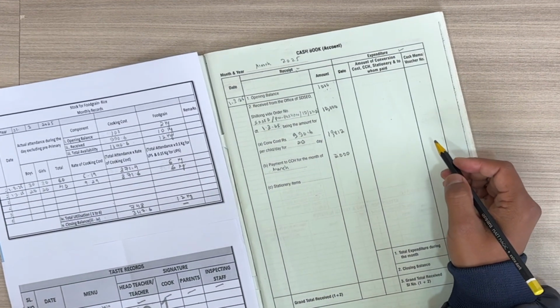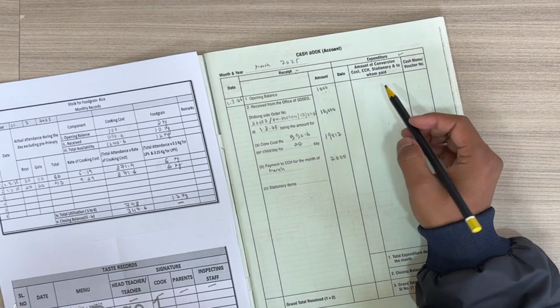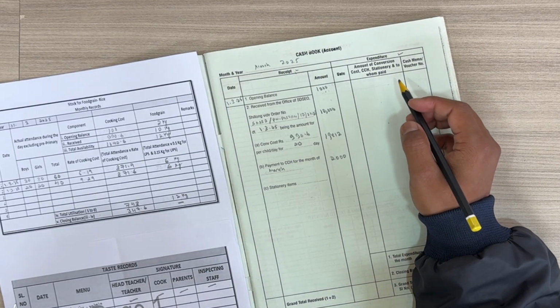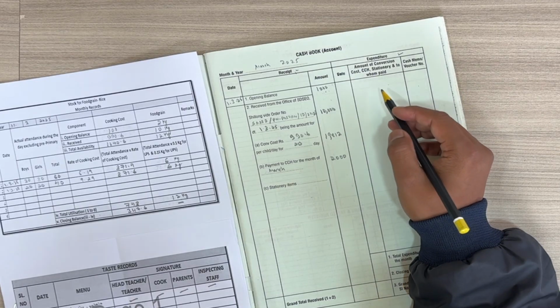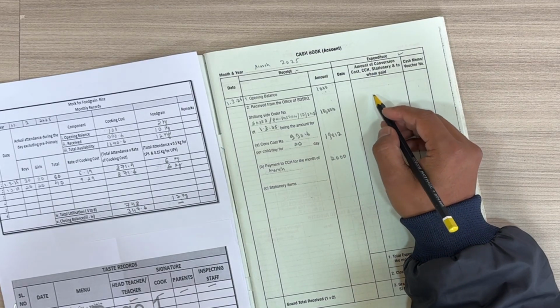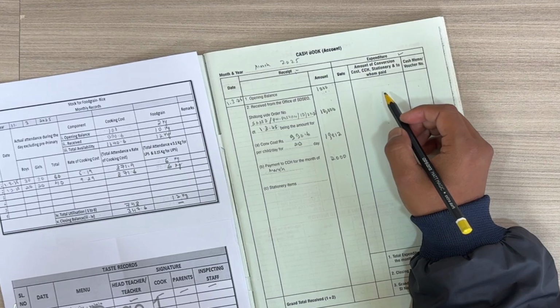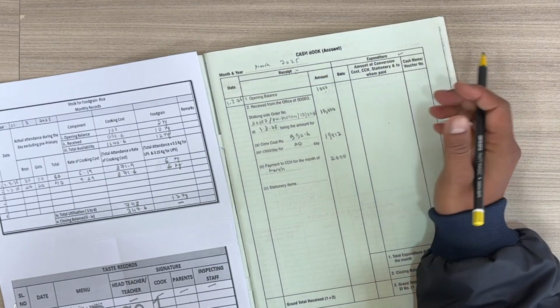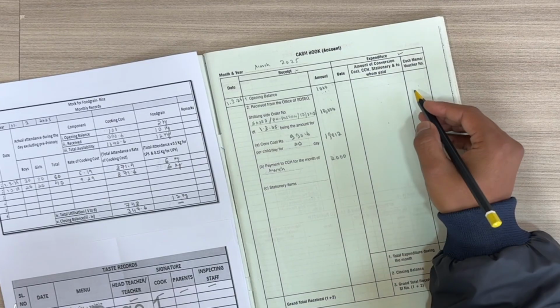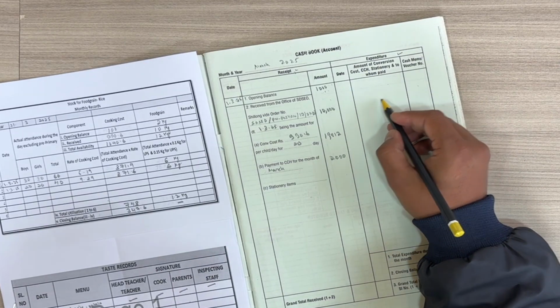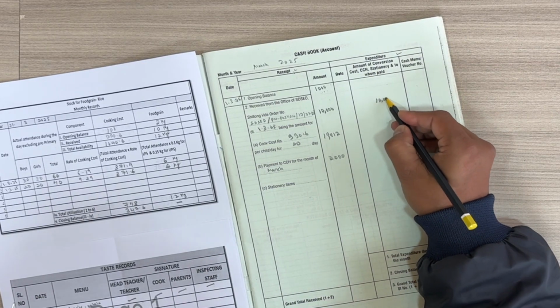Okay, so the next column is the expenditure side. So suppose from this 10,000 for the kitchen device, you have spent on a bucket, a carpet, and any other material needed in the kitchen. Let's just say you have used all this amount, so the amount is 10,000.